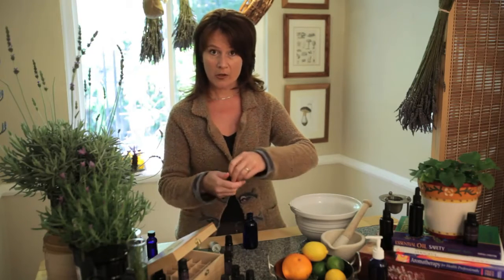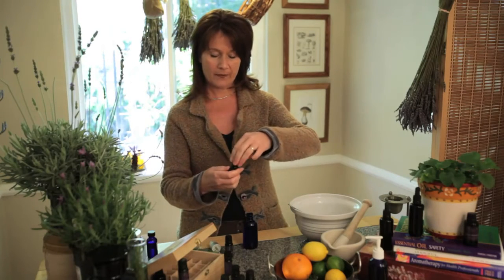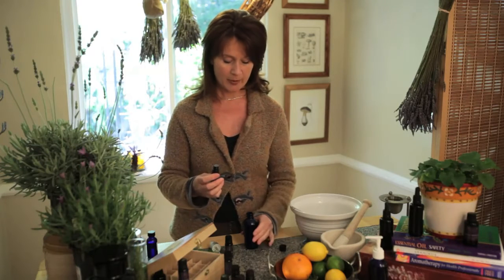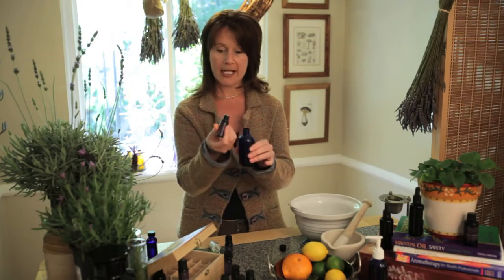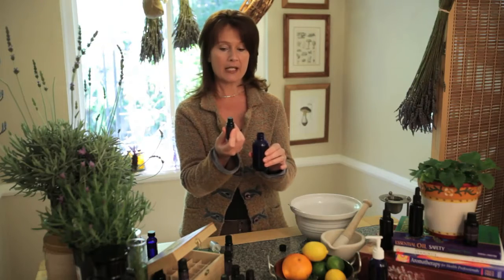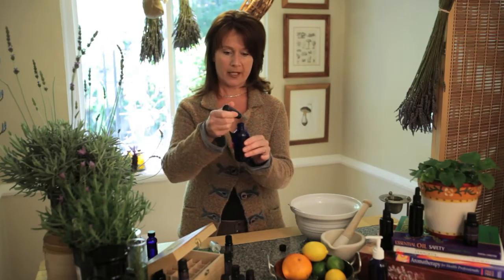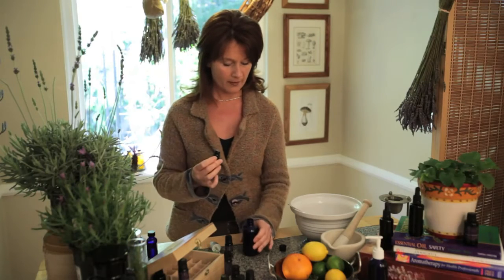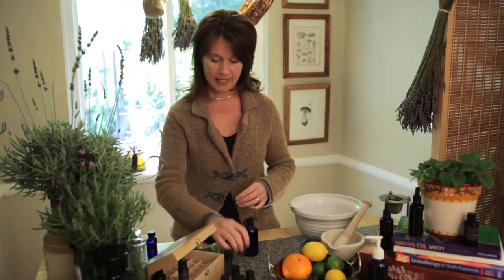And then you're going to add lemon to this. Lemon is also known to be a memory enhancer, triggers different neurochemicals from the brain to help us to stay clear and focused. And for the lemon, you're going to add about 10 drops of lemon to this blend. There you go, 10 drops. Put the cap back on.